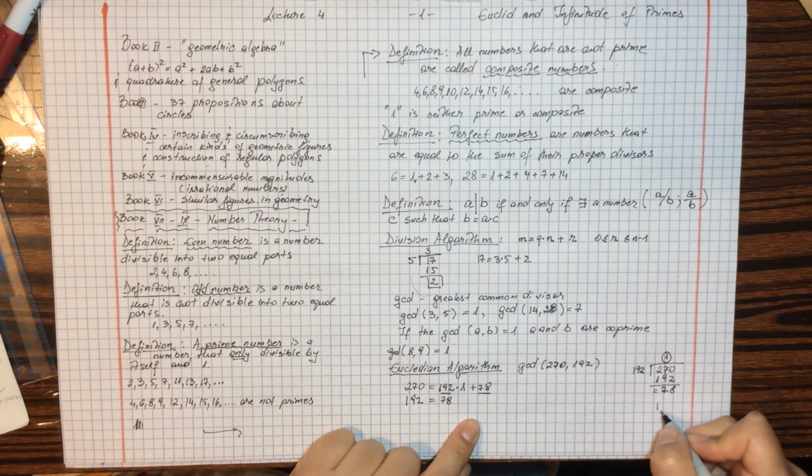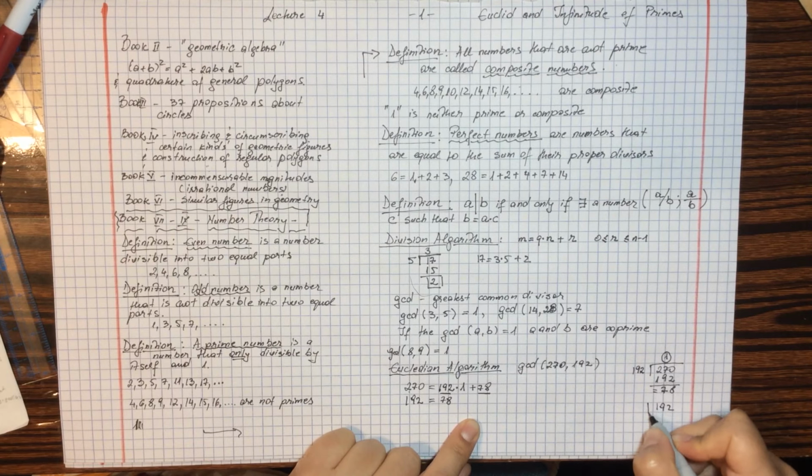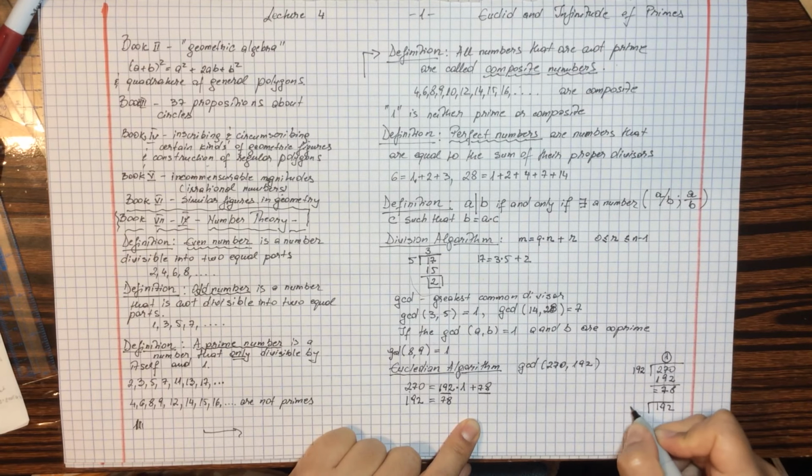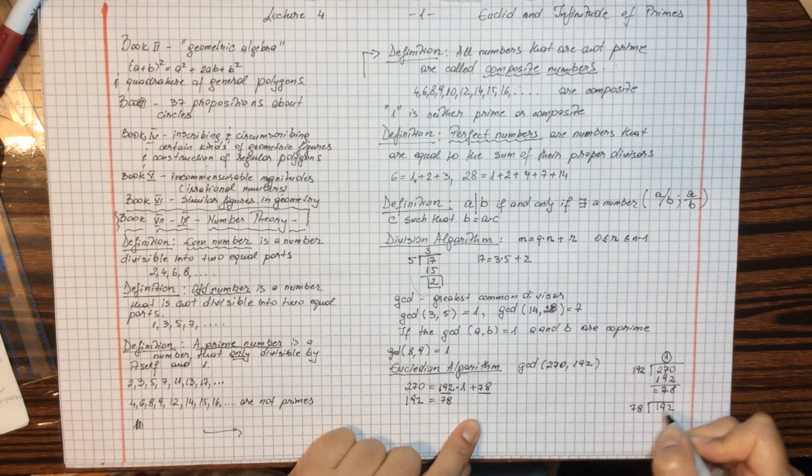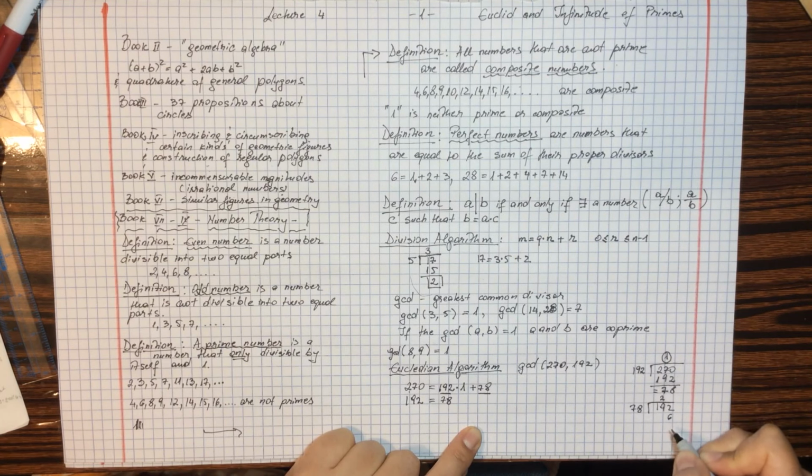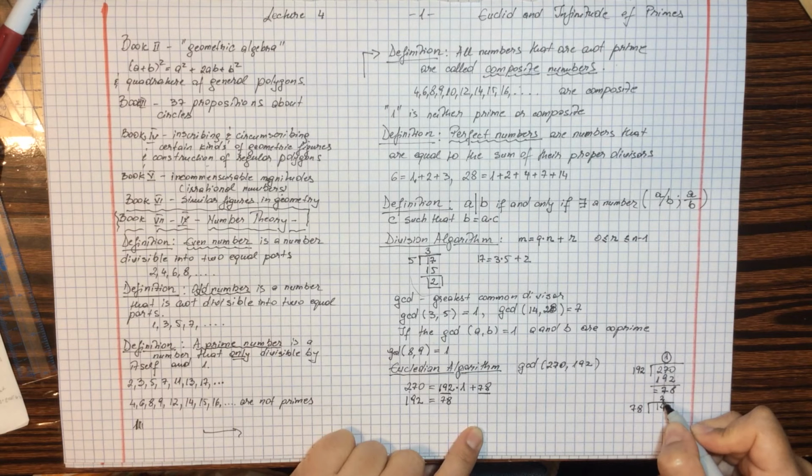So let me just do this here. 192 divided by 78. 78, I think, goes into 192 twice. 8 times 2 is 16. 7 times 2 is 14, plus 1 is 15. So I believe the remainder is 36.